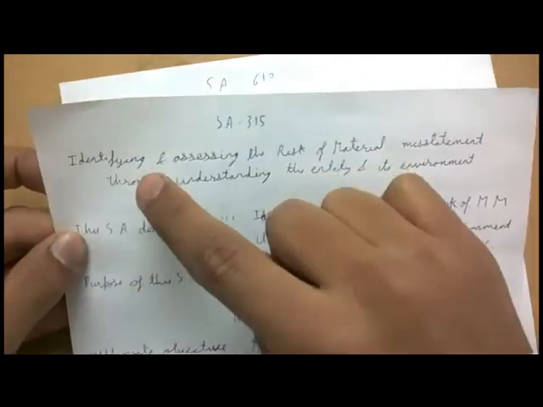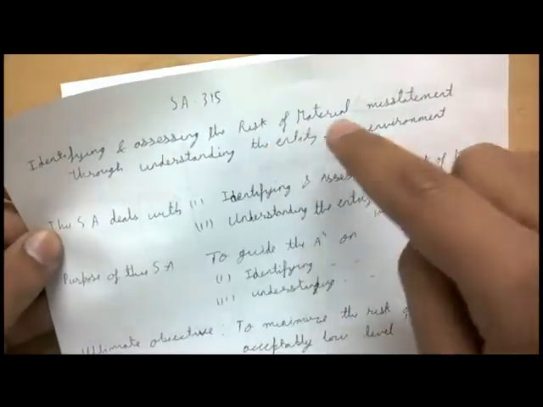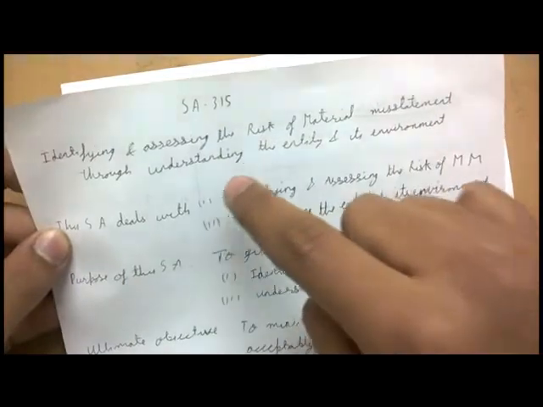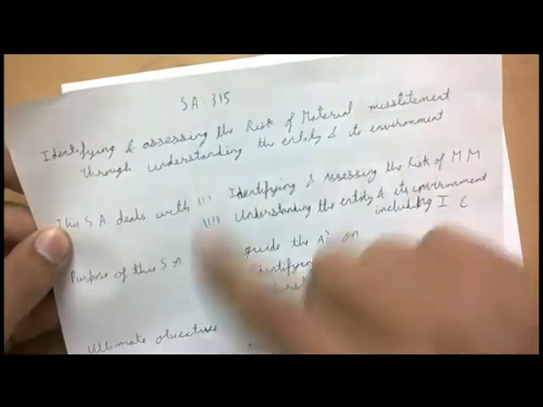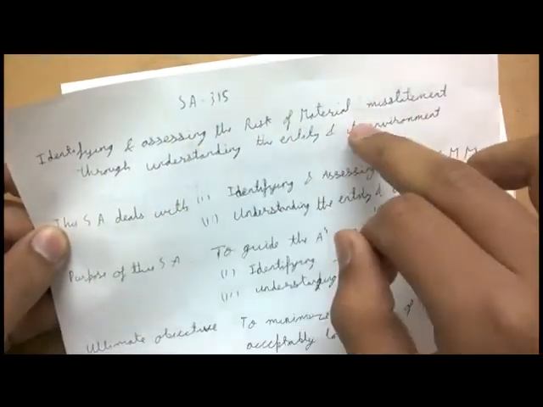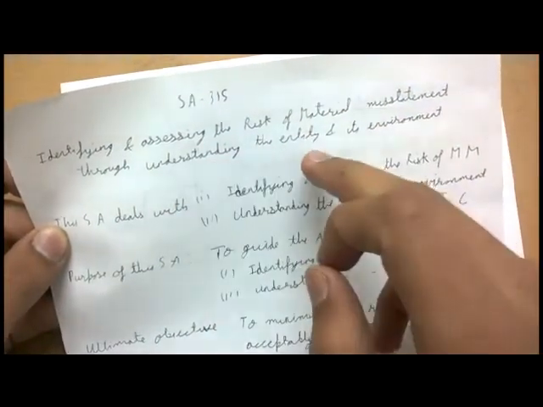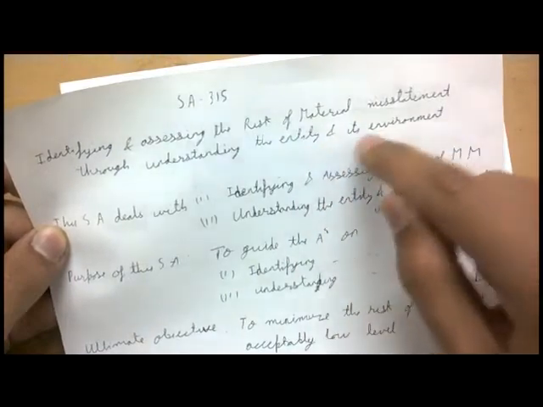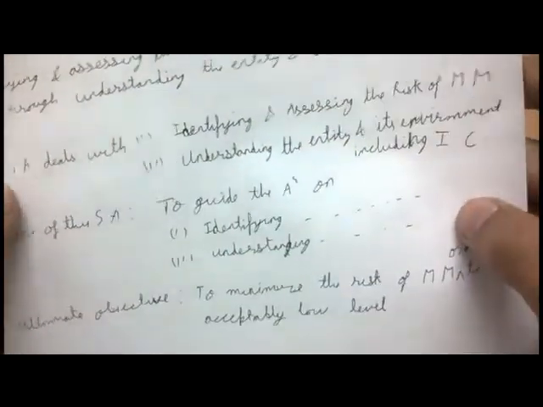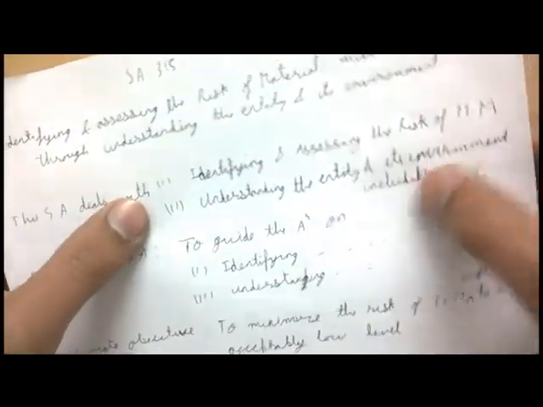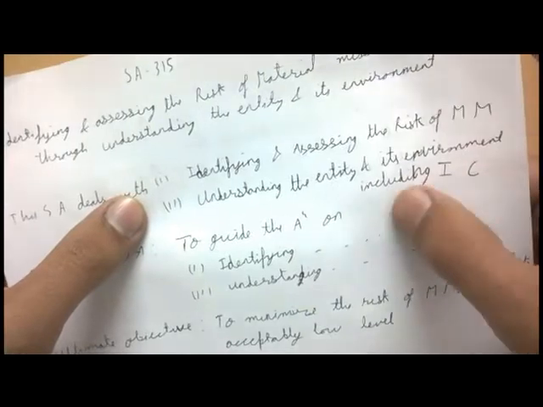As per SA 315, identifying and assessing the risk of material misstatement through understanding the entity and its environment. We are assessing the risk of material misstatement. How are we assessing this risk? By understanding the entity and its environment. In that standard, I said that it deals with understanding the entity and its environment, including internal control.